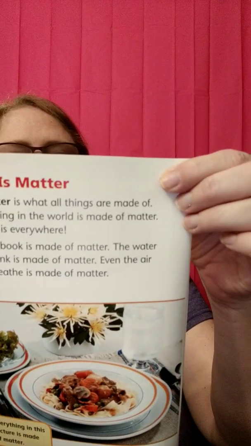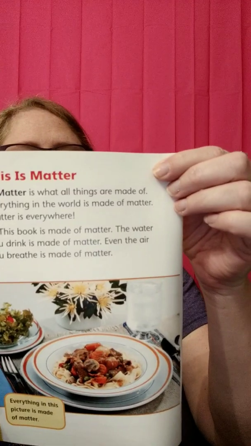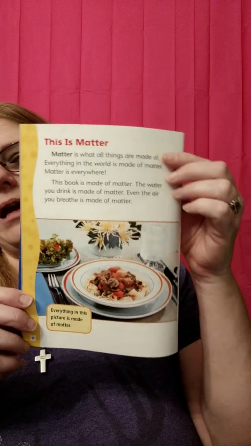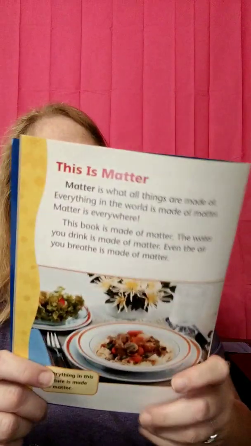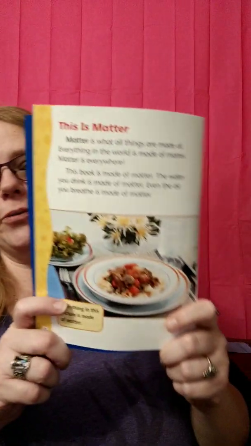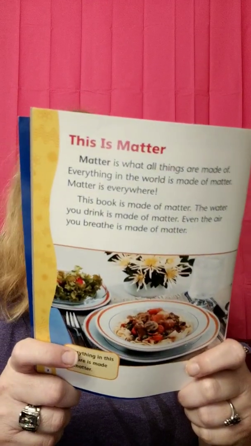Matter has 3 forms. The 3 forms are solid, liquid, and gas. Air is gas. Water and milk, that's a liquid. And then solid is the glass it comes in. The book is solid. Your skin is solid. Matter can be a solid like a chair in the classroom or at home in the dining room. Matter can be a liquid like the water in a lake, in the ocean, in the sea.